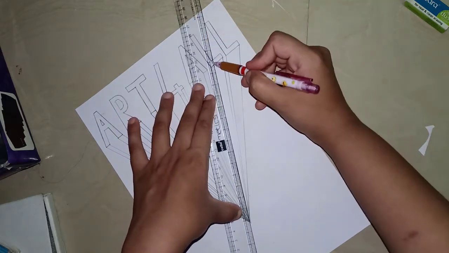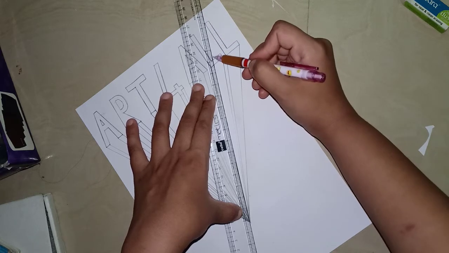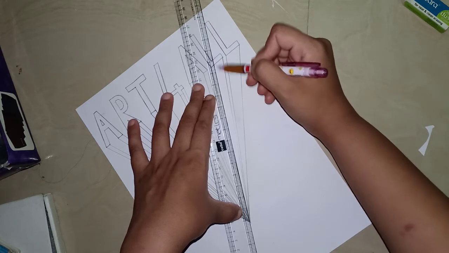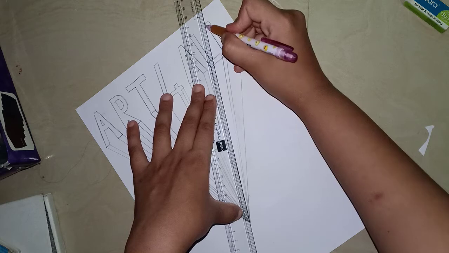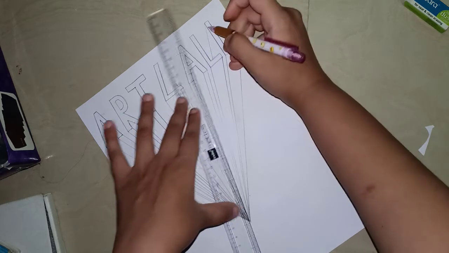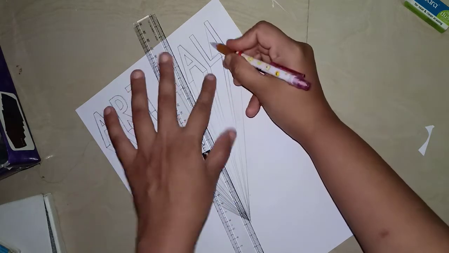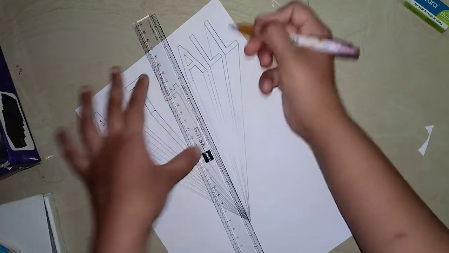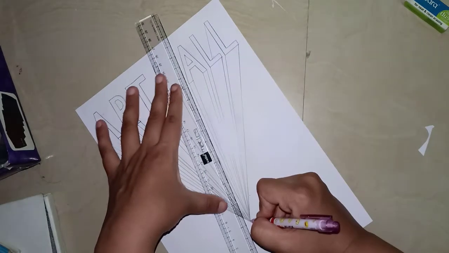So now if any of the line is interfering with these alphabets, then just stop it. So here you can see, this line comes between these two lines, so I have stopped it.